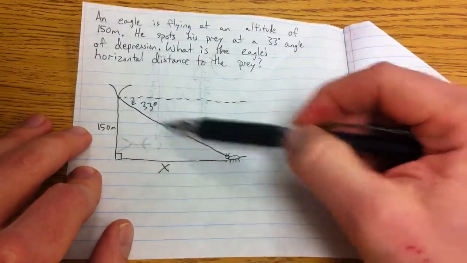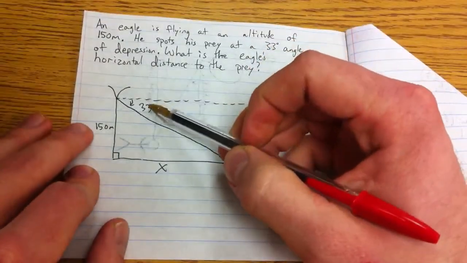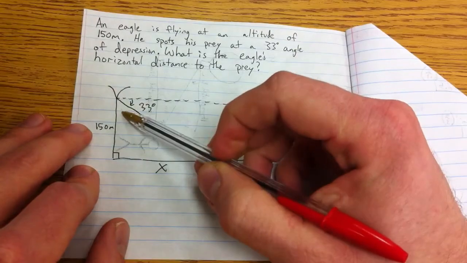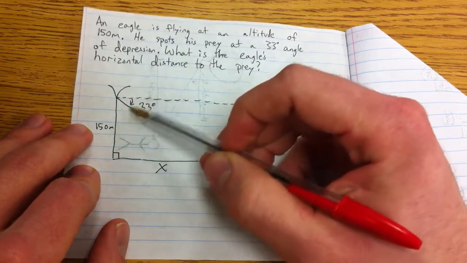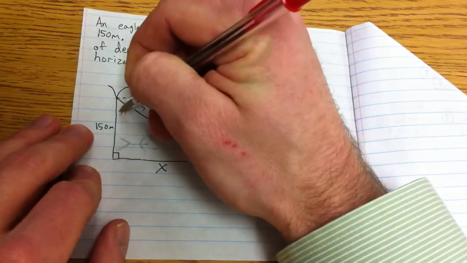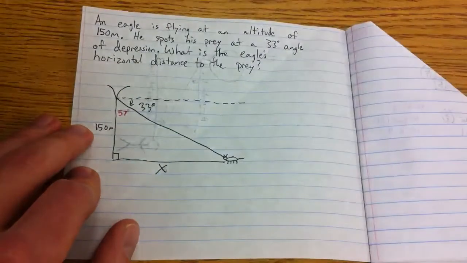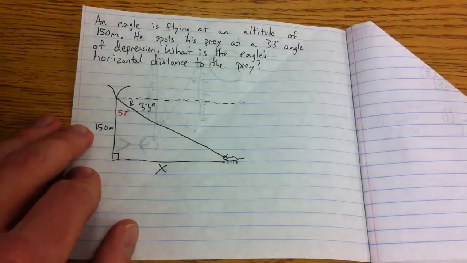I don't have any angles inside of my triangle, but I can quite easily find that. Since my angle of depression is 33 degrees, the angle right inside the triangle here will be its complement, which means I add up to 90. So if we take 90 minus the 33, that leaves us with 57 degrees as our angle inside the triangle. All right? Then I can take a look at this triangle.